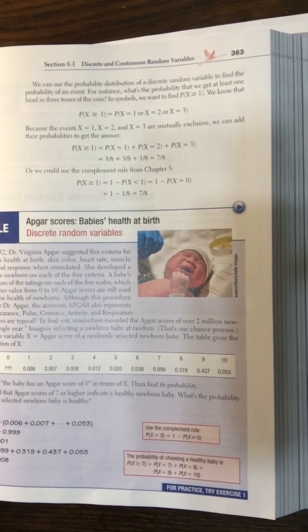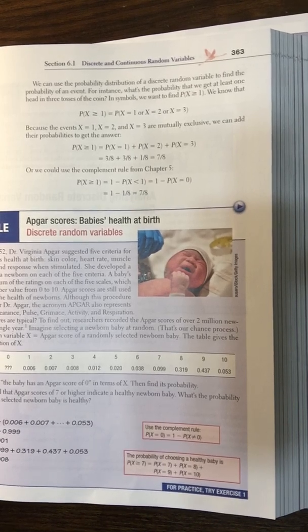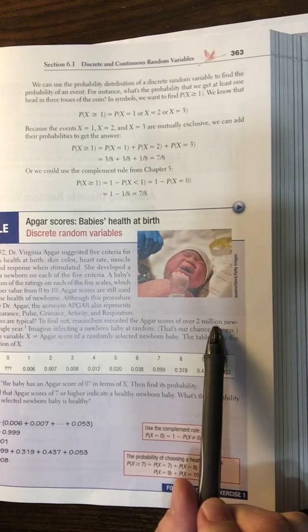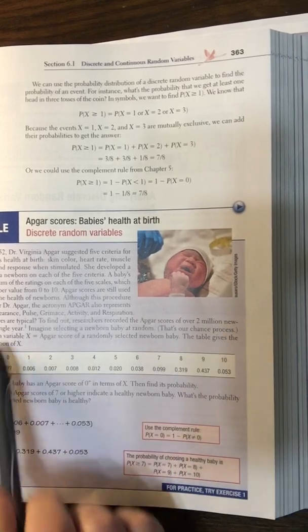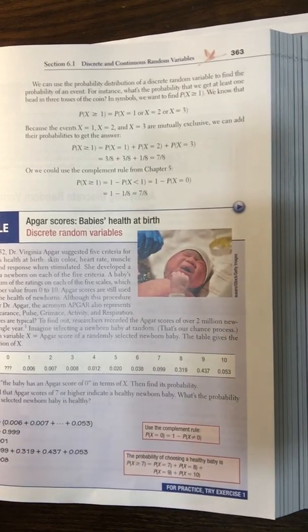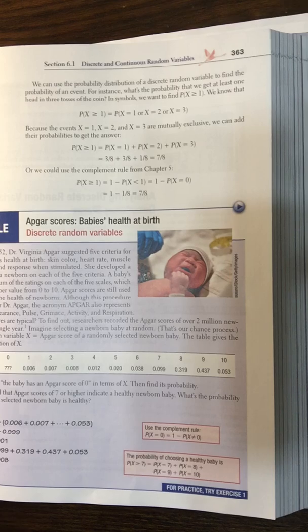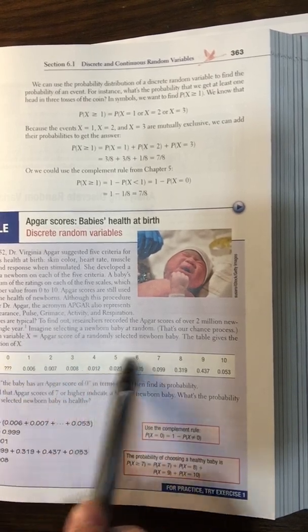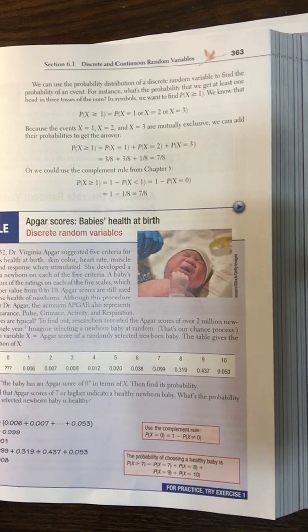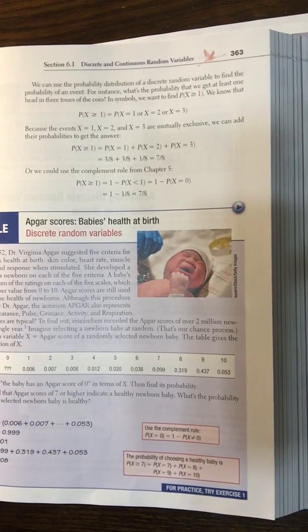What APGAR scores are typical? To find out, researchers recorded APGAR scores of over 2 million newborn babies in a single year. Imagine selecting a newborn baby at random. That's our chance process. Define the random variable x to equal the APGAR score of a randomly selected newborn baby. That makes it a random variable, if x is this numerical value 0 through 10. The table below gives the probability distribution of x.